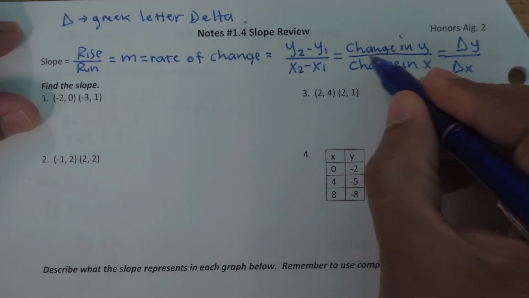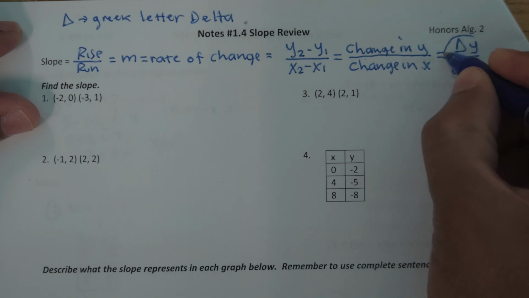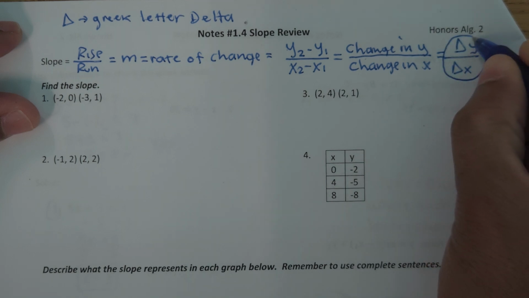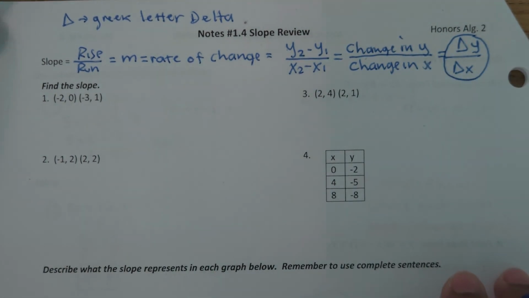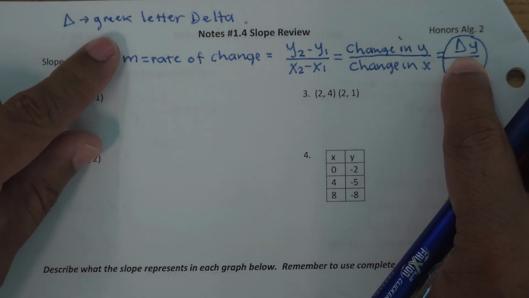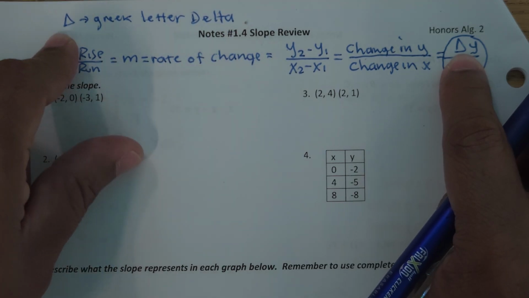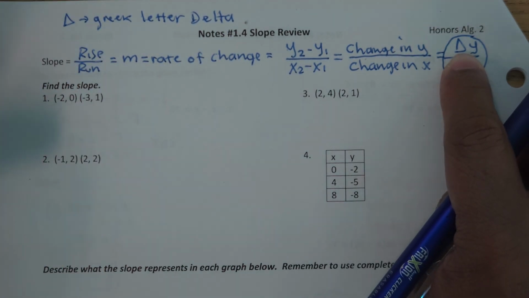And what this means is there is a change in y over a change in x, and we'll use this more often than these in this course for Algebra 2, where delta, that letter there, is the Greek letter delta. If you haven't seen it or if you don't remember it, that's the capital Greek letter delta.